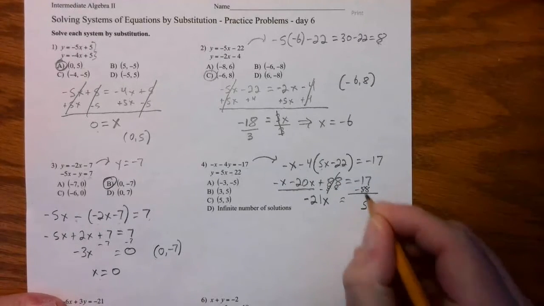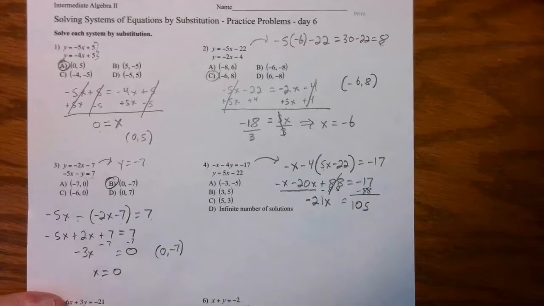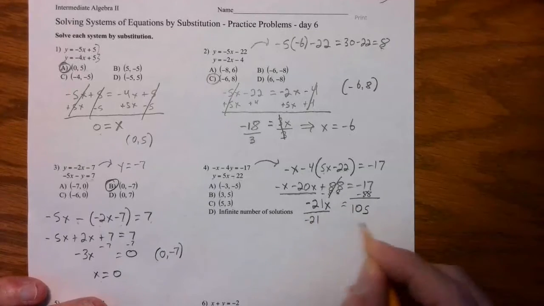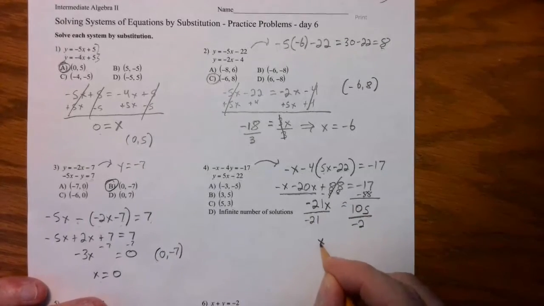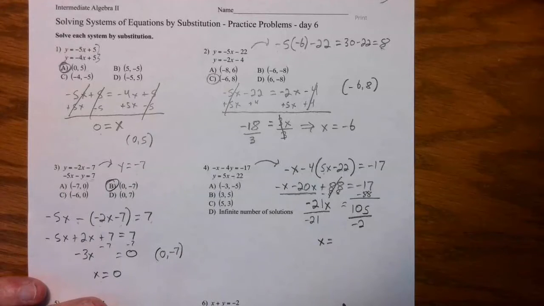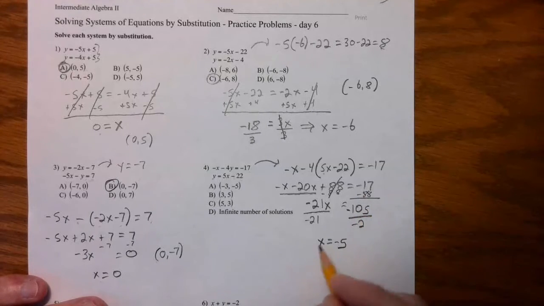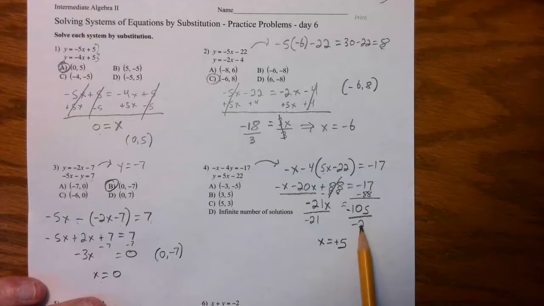So this becomes 505. Right, if I divide by negative 21, what is that? 5. Negative 5. X becomes negative 5. I'm sorry, guys, this is negative. It becomes positive 5. Yep, this is negative 105.